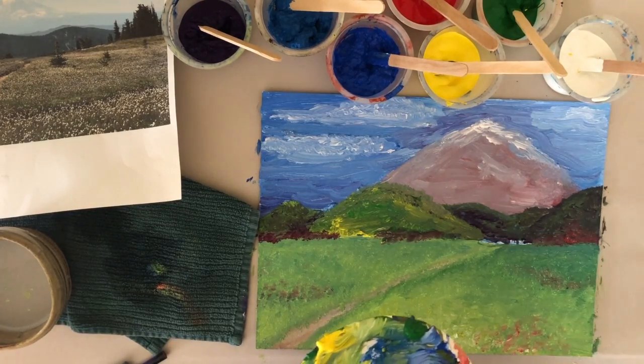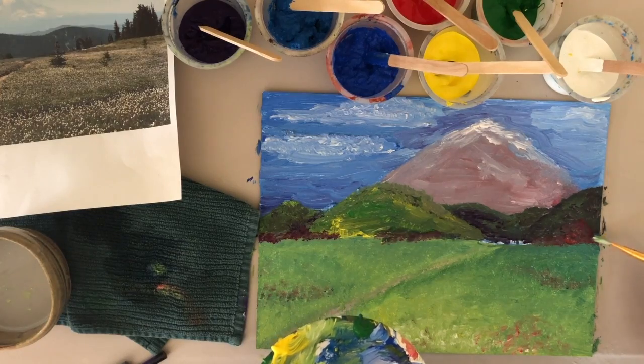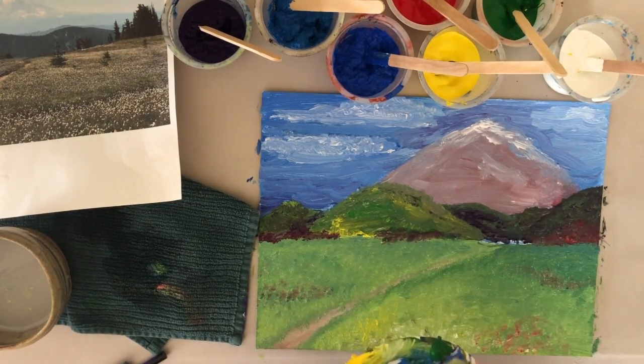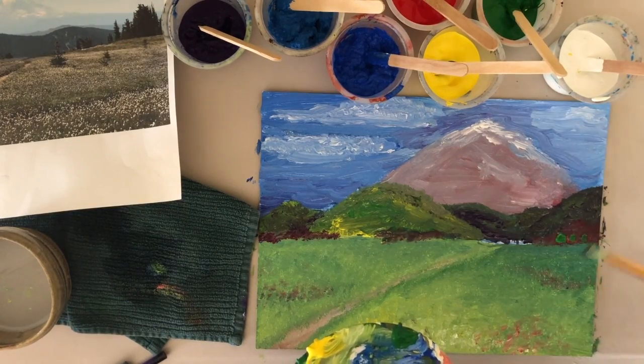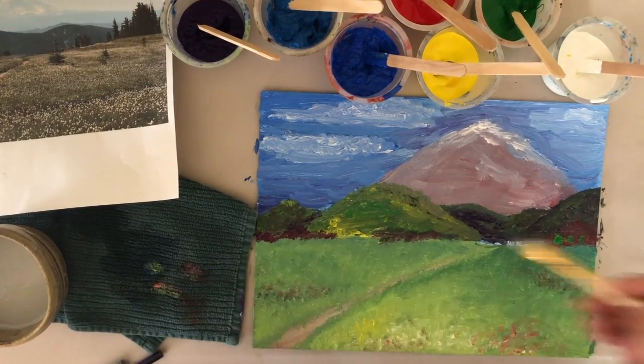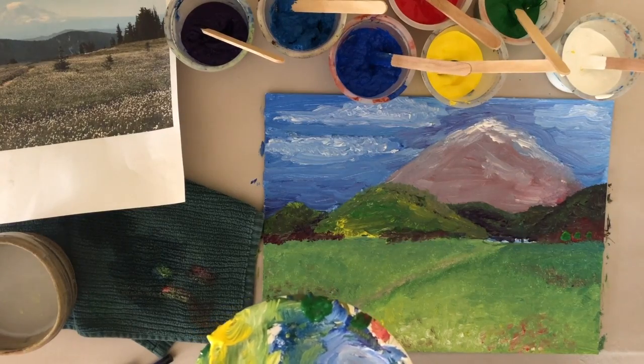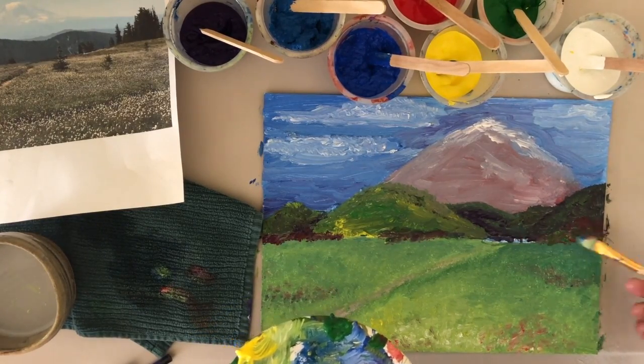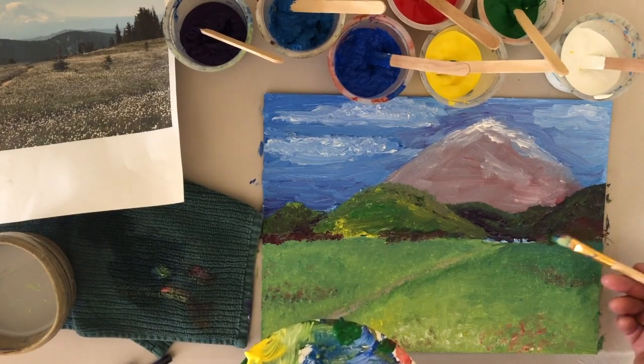I think we'll just make this into something else. Whoops, that was too much. So you do something like that, you go, whoa, that was too much green. Just gotta wipe your brush off and dab it back out.